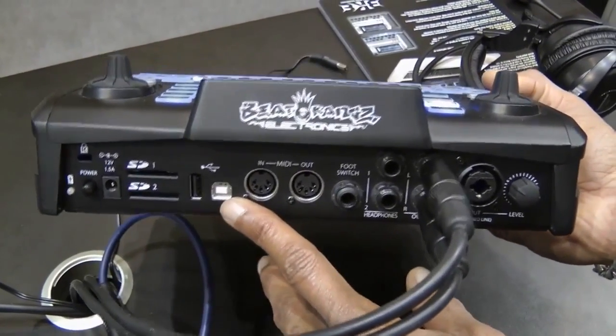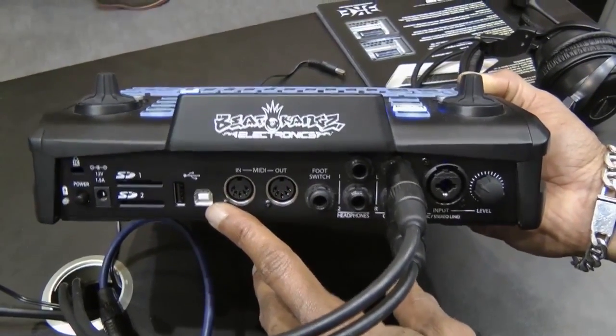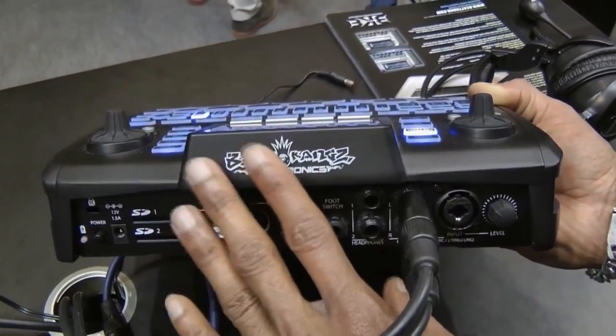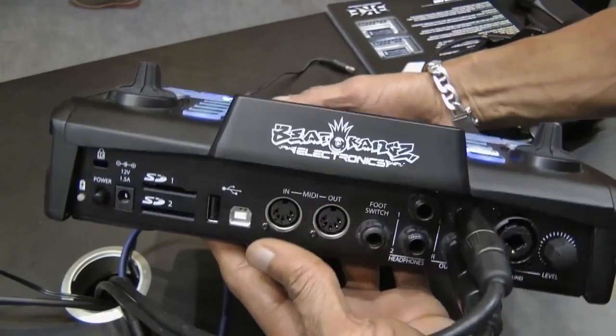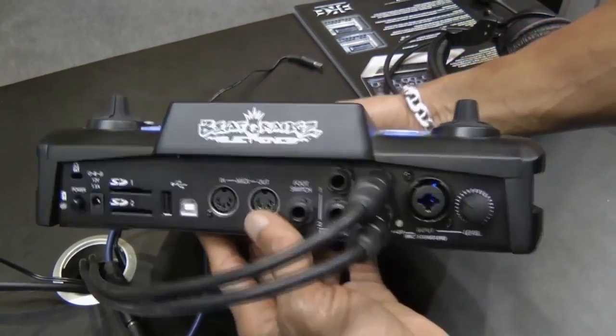with its own application that will work as a librarian in the next version, but in the present version, the BEAT THANG acts as a controller for that application, and that application will load into your DAW as a VST or AU plugin.